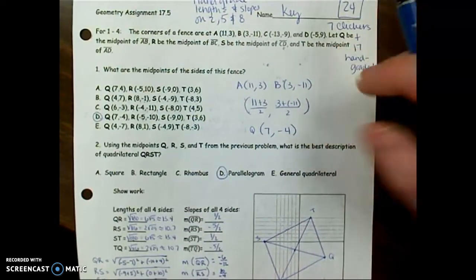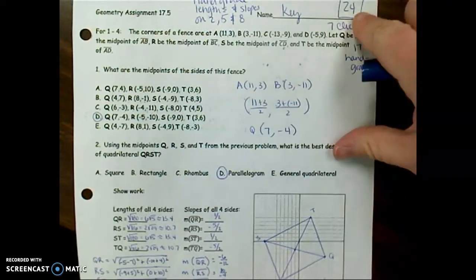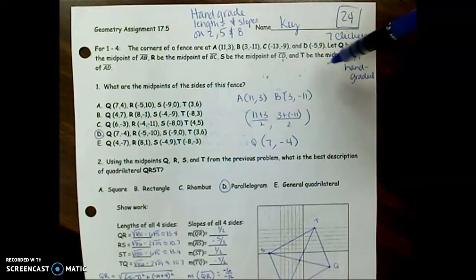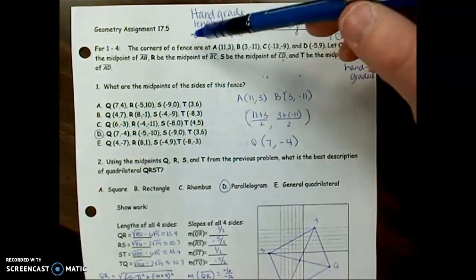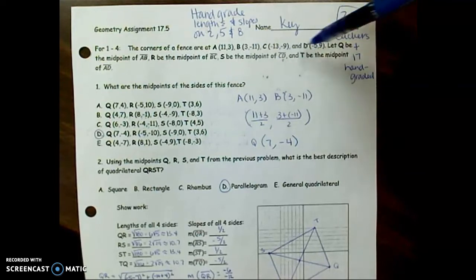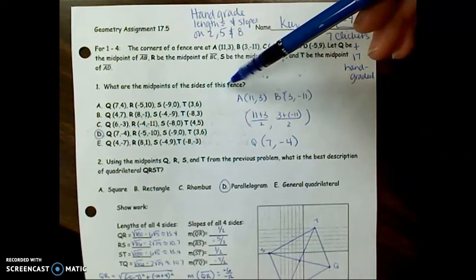All right, going over assignment 17.5, 1 through 4. You're given the coordinates of A, B, C, and D, which are the corners of a fence. It tells you that Q is the midpoint of segment AB, R is the midpoint of BC, S is the midpoint of segment CD, and T is the midpoint of segment AD. So we're supposed to find the midpoints of all the sides.